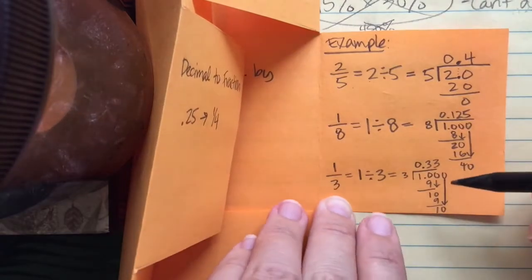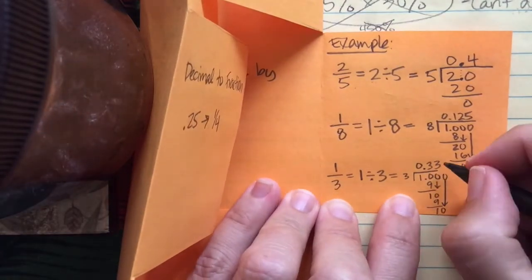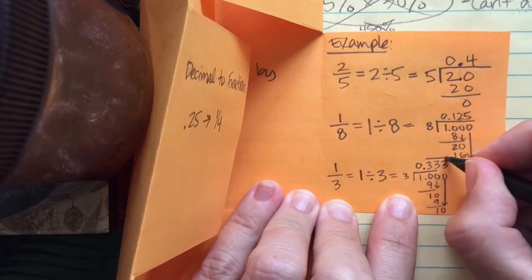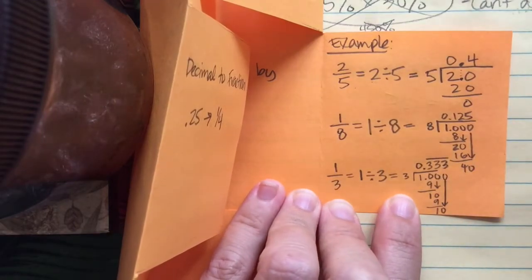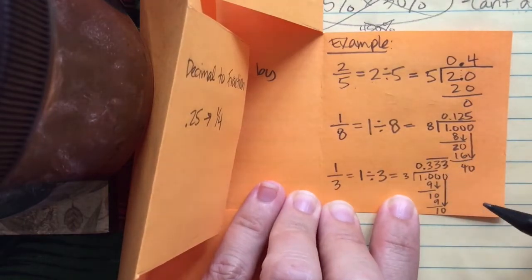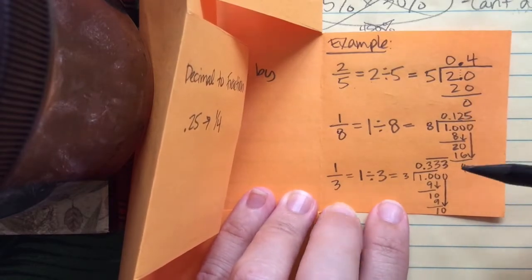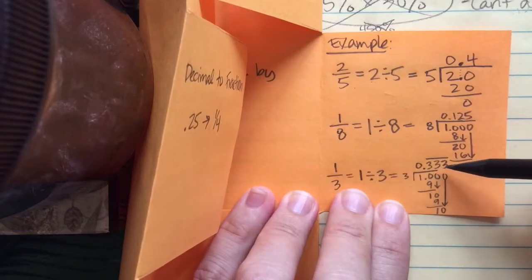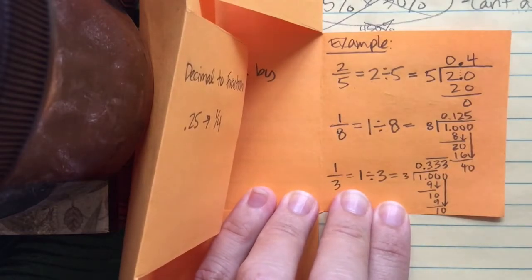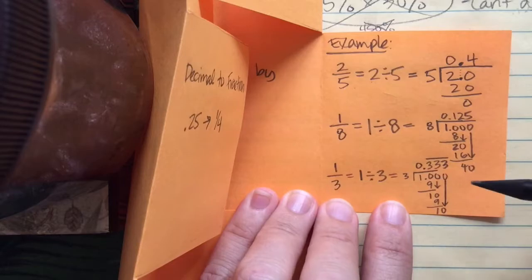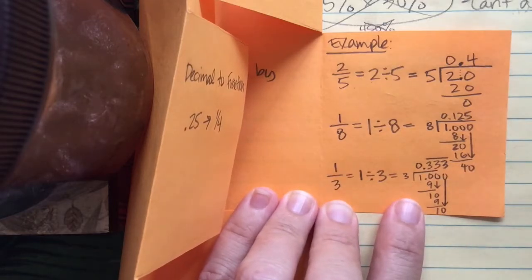All right, you should notice a pattern for 1/3. This is a repeating decimal, okay? This is a repeating decimal. I want to give you one word of advice about using 0.333 instead of 1/3 in terms of computation.